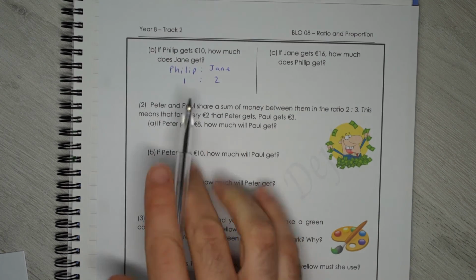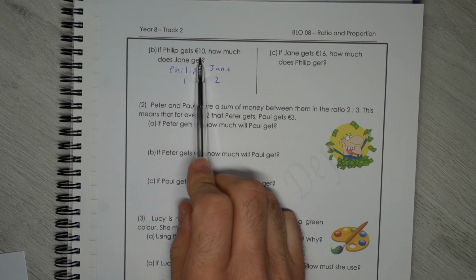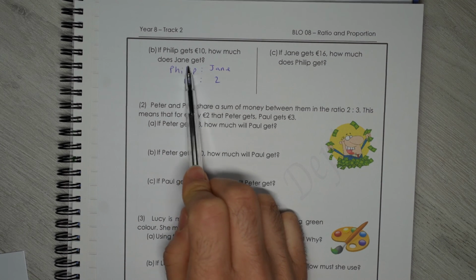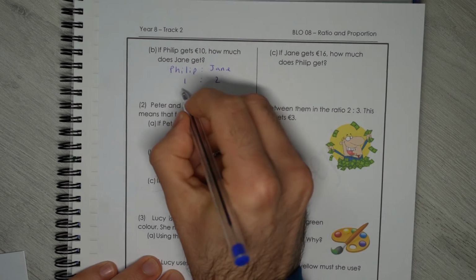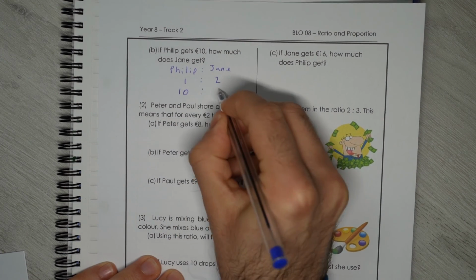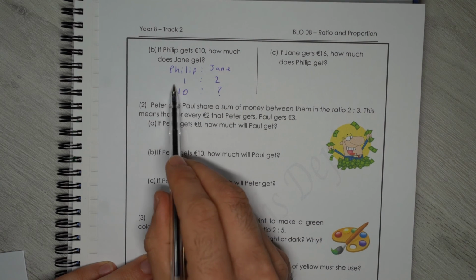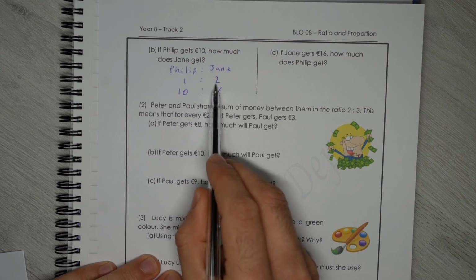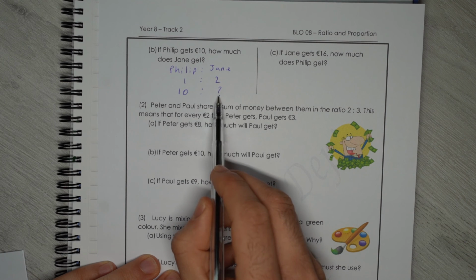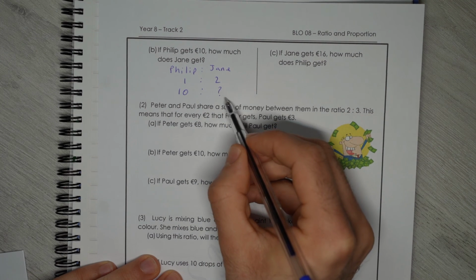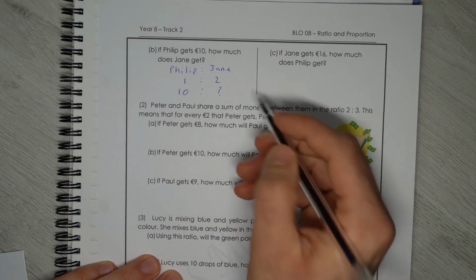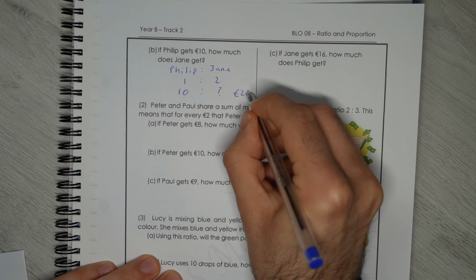So, question B. If Philip gets 10 euro, how much does Jane get? Of course, we have multiplied here by 10. So, we must multiply 2 by 10 as well. So, 2 times 10 is equal to 20. So, Jane is going to get 20 euros.